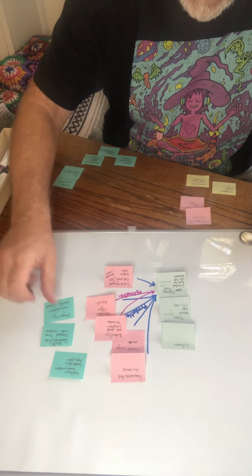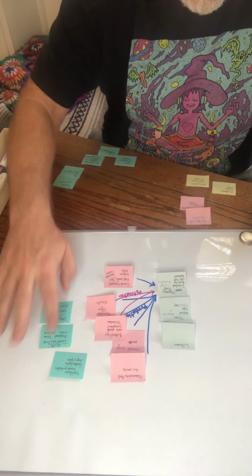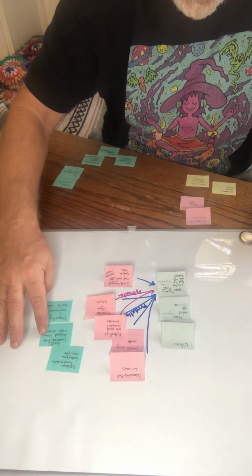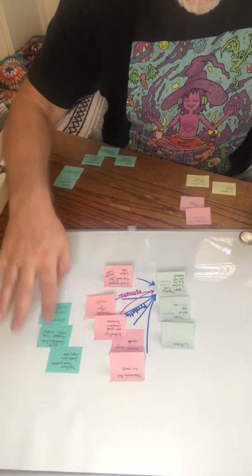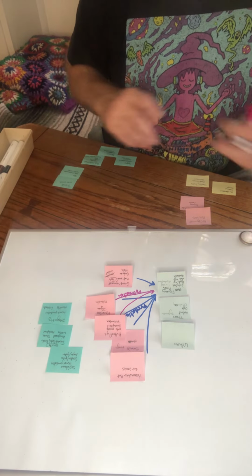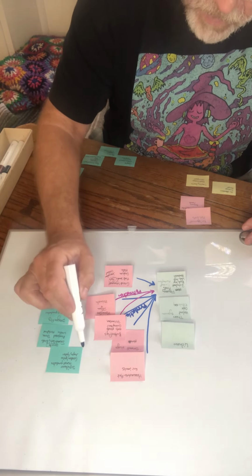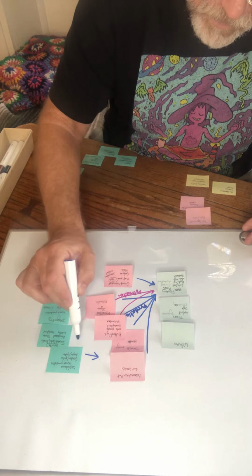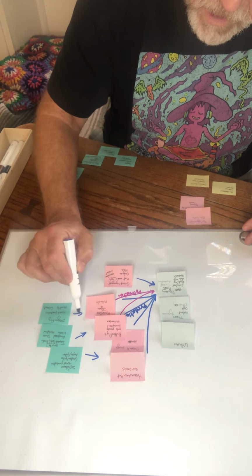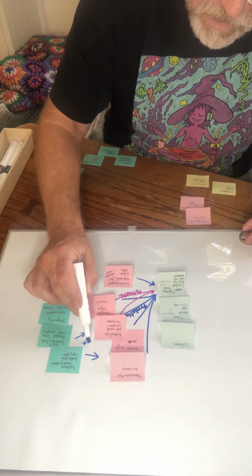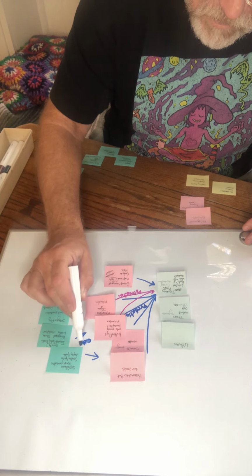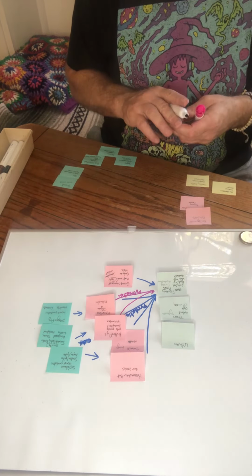Dragonflies and lizards are also insect predators. So really this whole group here is a bunch of different insect predators, and I put these all in this group. They all eat these guys.